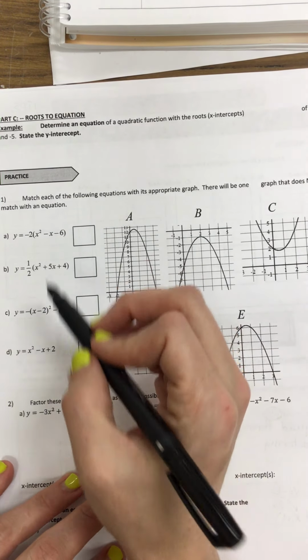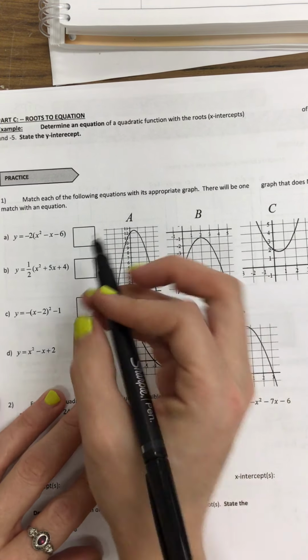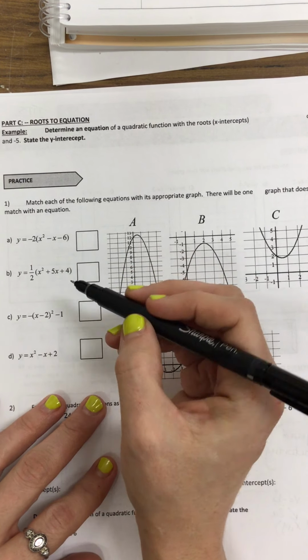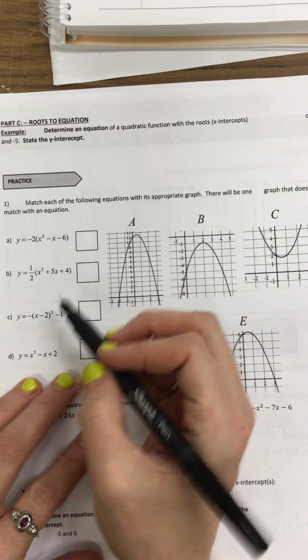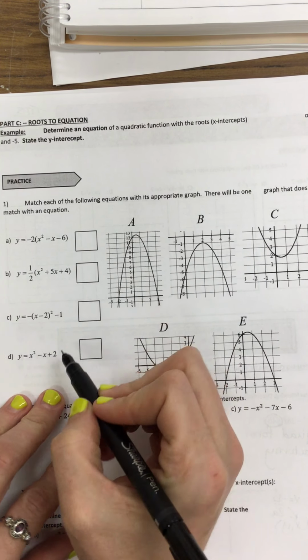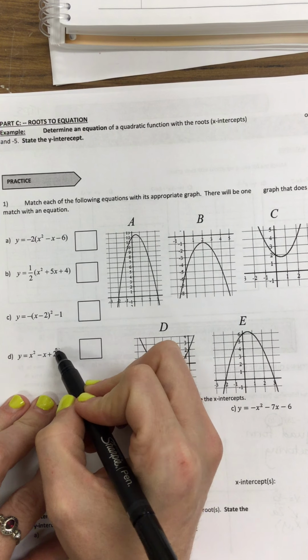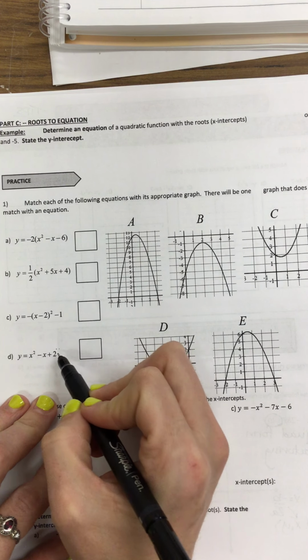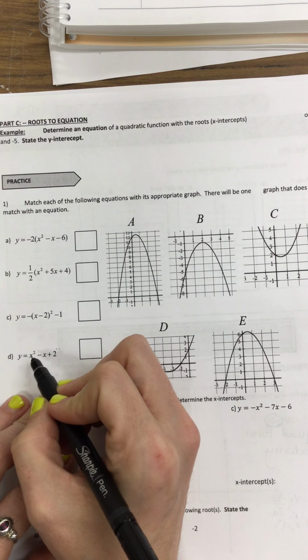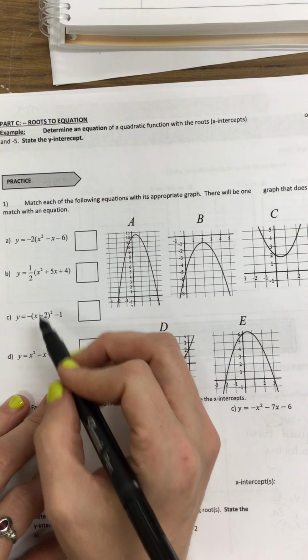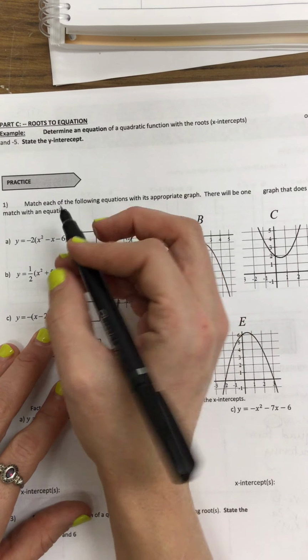When you're trying to match these equations up with these graphs, some of the equations aren't as simplified as they could be. This one's as simplified as it can get, so you can take this one, look for a y-intercept of 2 in your graph, and look for a graph that opens upward because the a value is 1. But for these ones here, what you need to do is simplify them.